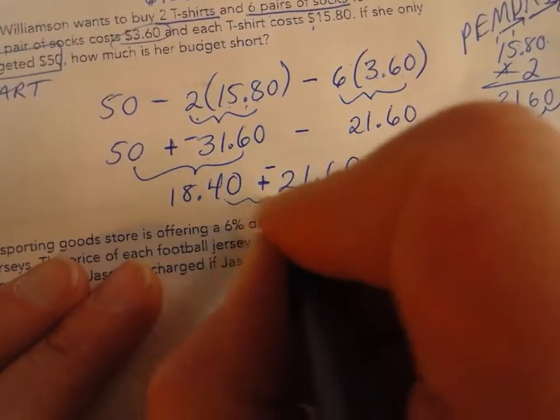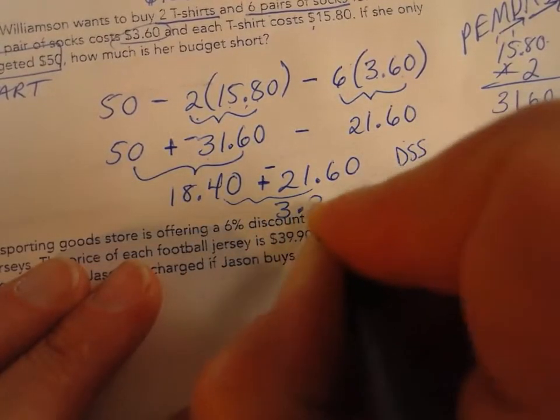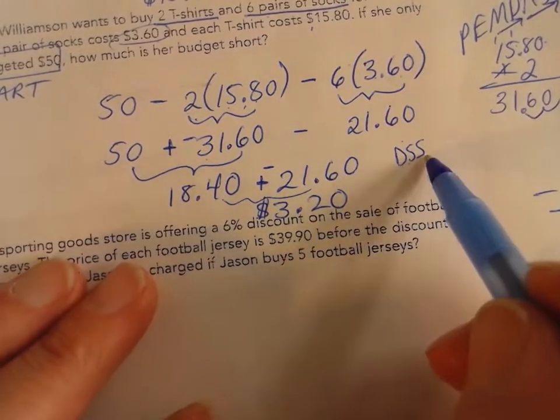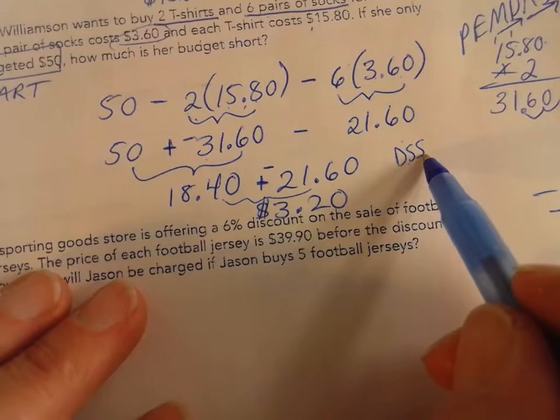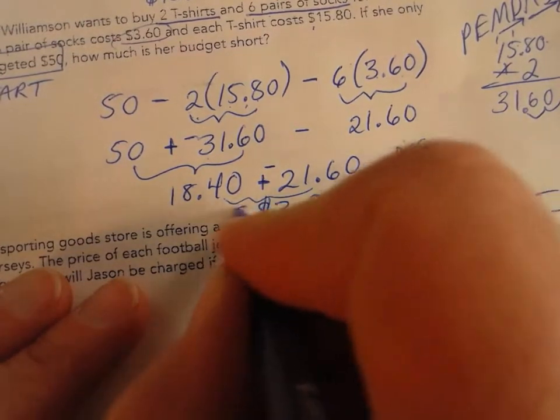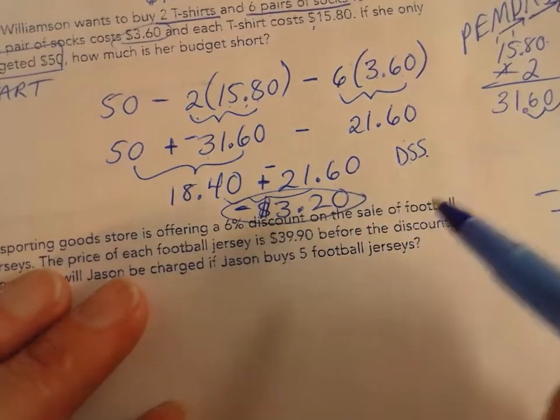So if I was working out my pizza here and I still had room, $3.20. Now be careful. I did different sign subtract, but there's a rule that says keep the sign of the farther number. So which number's farther? Oh, there's more negatives than positives. It looks like she is $3.20 short.